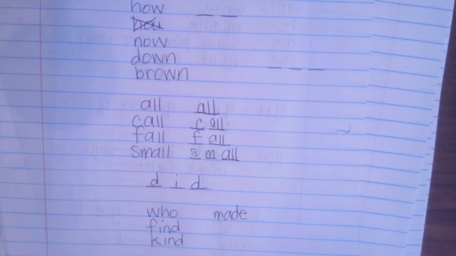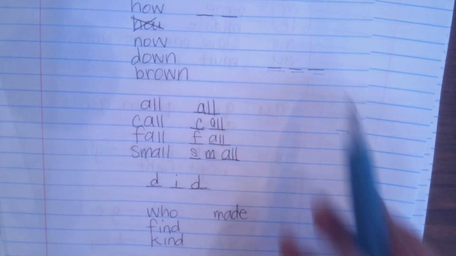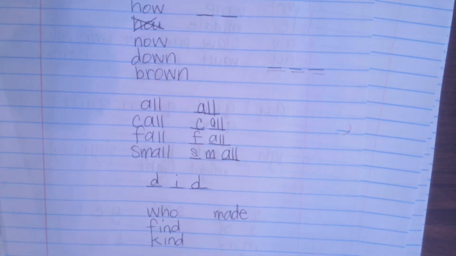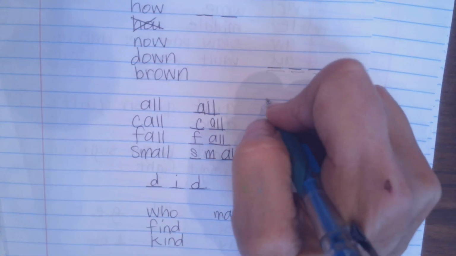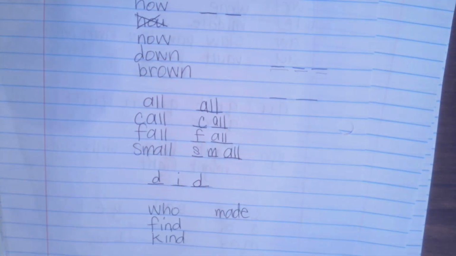I think I gave you cut and ran last time, but it's okay. We're going to do cut. You can spell that now, writing the lines and then filling in the lines. And then we're going to do ran, and 2 lines. What would go on those 2 lines?